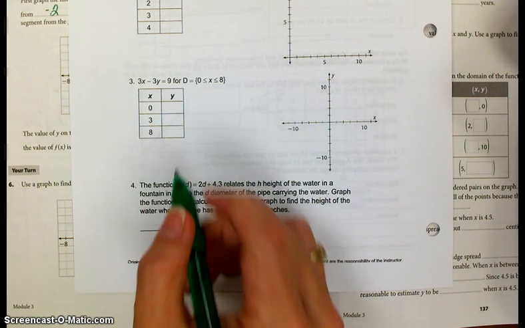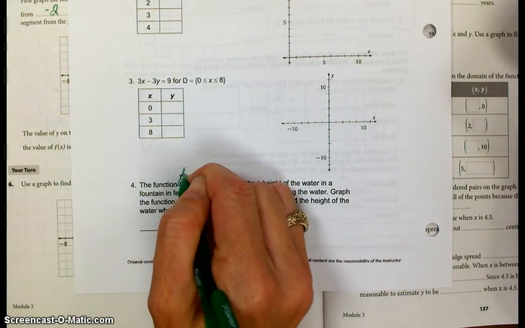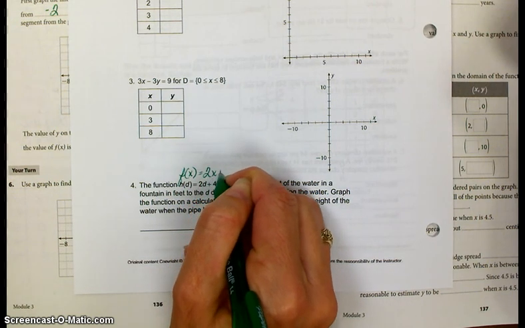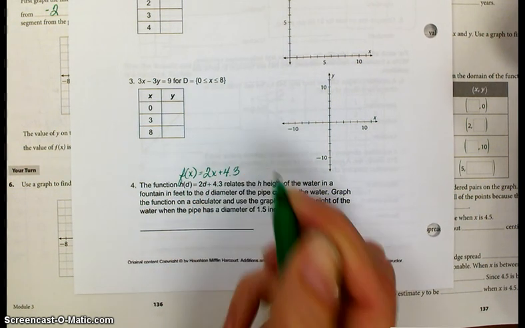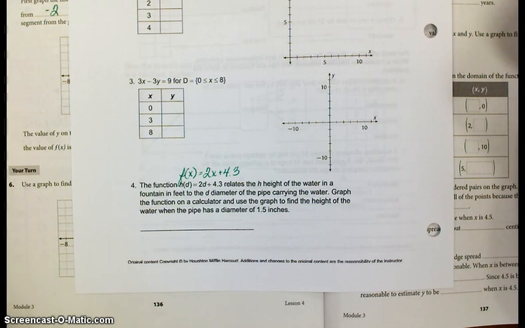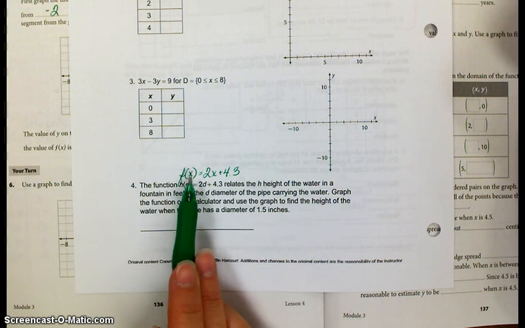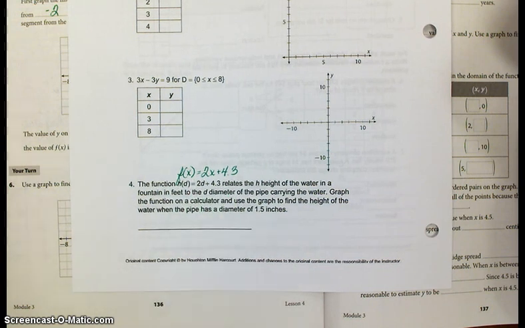That's basically like saying that this is similar to f of x equals 2x plus 4.3. It's just that the d stands for diameter, so they're using a different variable. It makes no difference. It's still f of x is equal to 2x plus 4.3, or you can say y is equal to 2x plus 4.3.